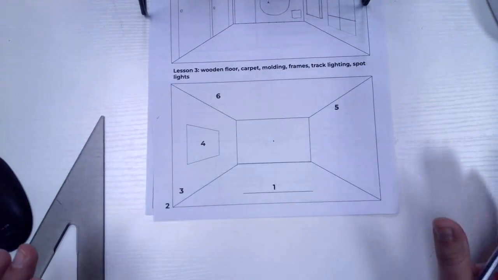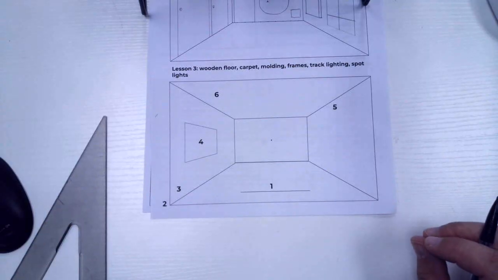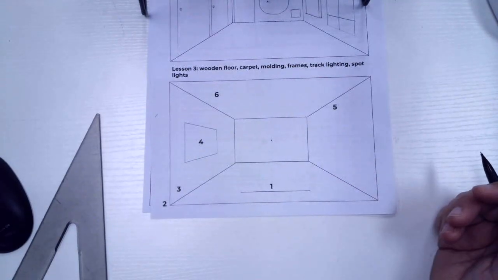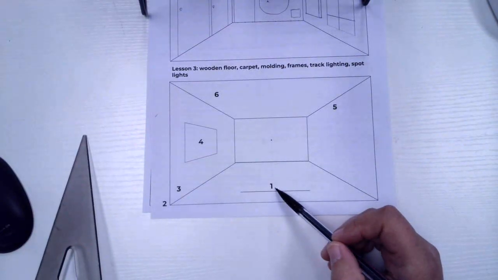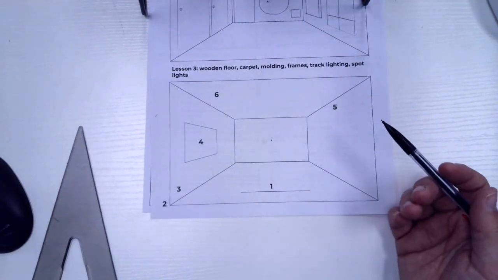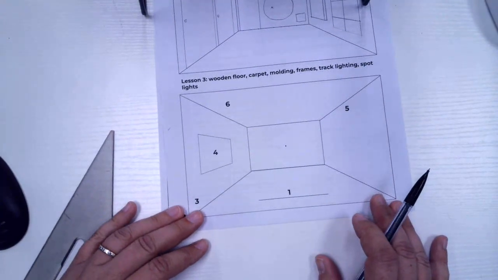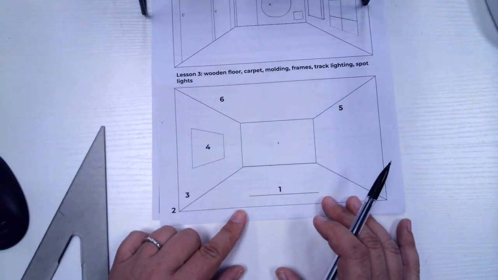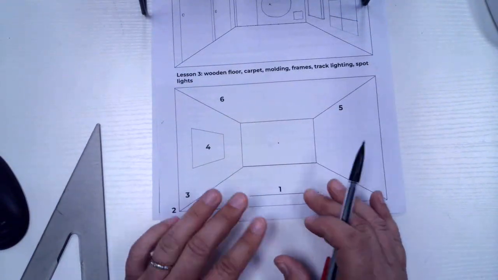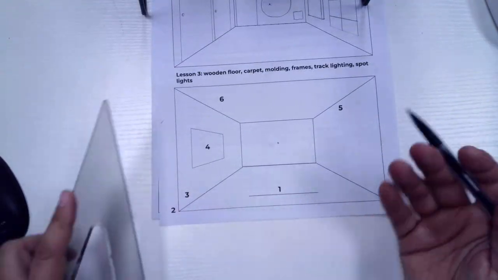All right, lesson 3 has a lot of things in it, because we're going to be trying to get different things in here that you might end up using in the space that you design. So the first one that we're going to do is number 1. Number 1 is going to be a carpet. Now, if we actually turned it to the side, this could be a piece of art on the floor, like a paper on the floor. This could be a window on the side. But we're going to make it a carpet.